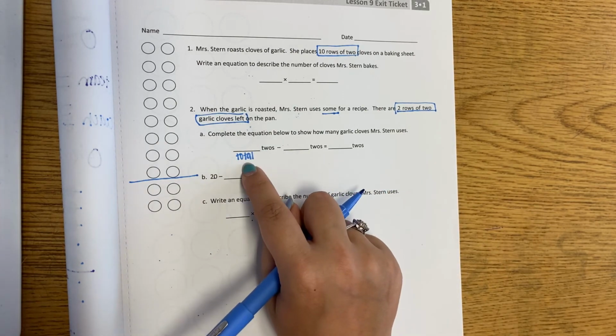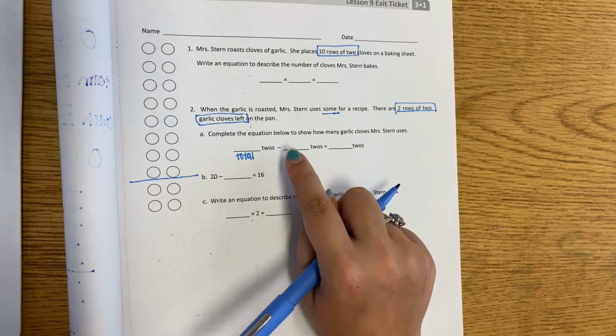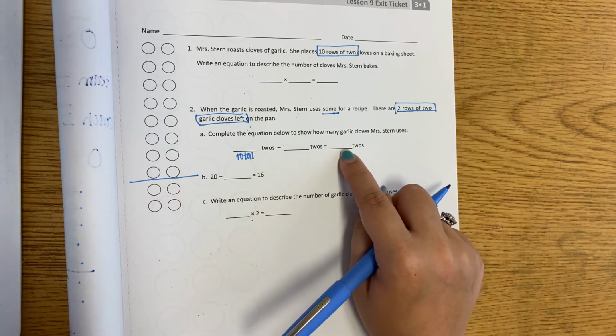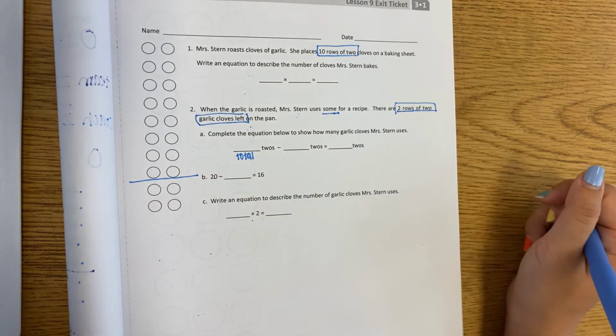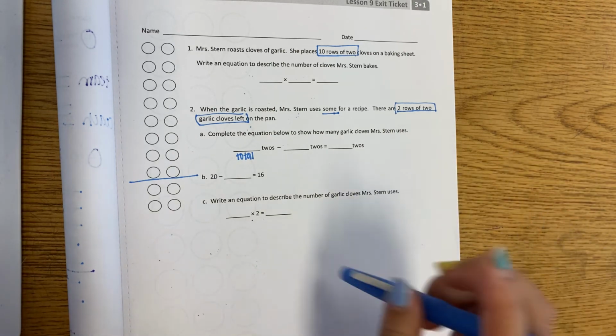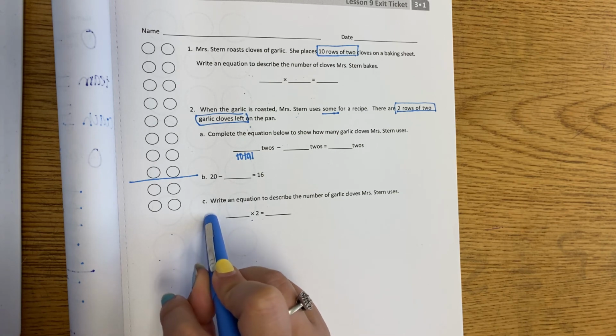I need the total number of rows. The total number of rows. How many rows do you have all together? Take away how many rows did she use, and then how many rows are left. Okay? And then for part C, you would write an equation to describe the number of garlic cloves Miss Stern uses.